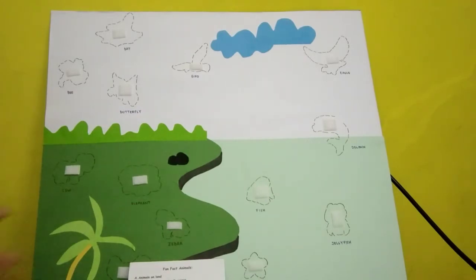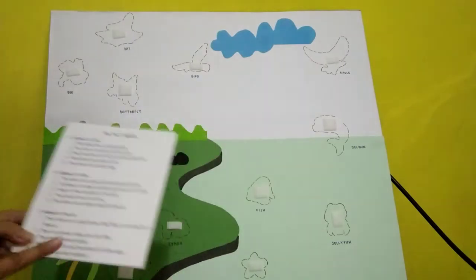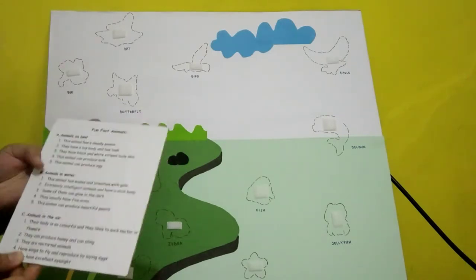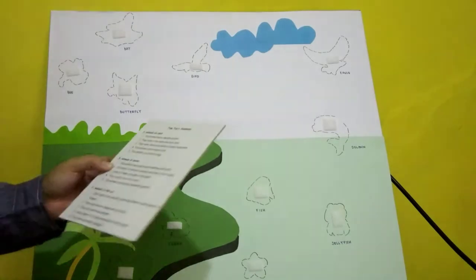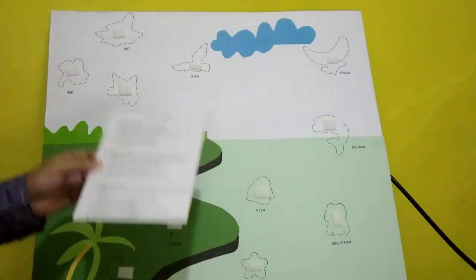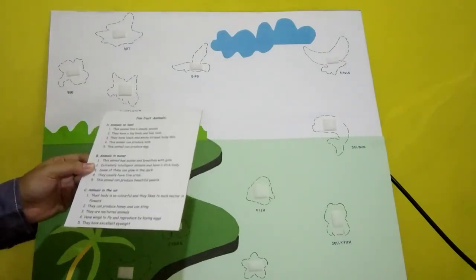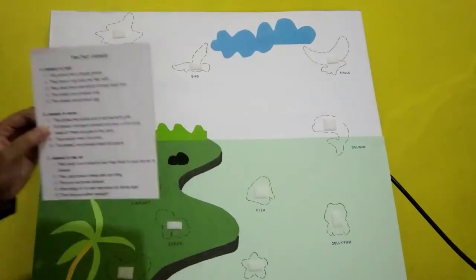Okay, now I want to explain about how to use this media. For the first one, the teacher must read a sentence clue one by one here about fun fact animals. For example, animals in water. Number 1, extremely intelligent animals and have a sleek body.